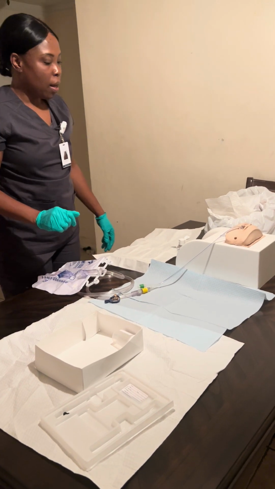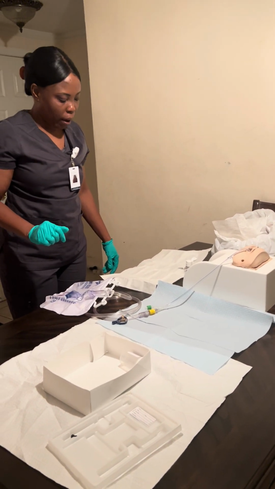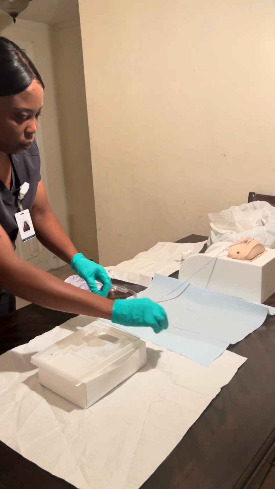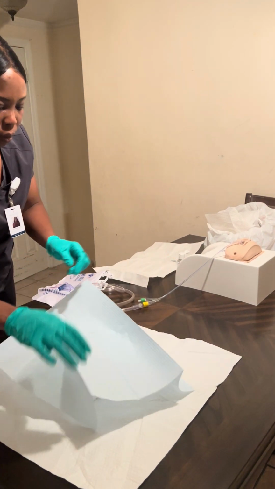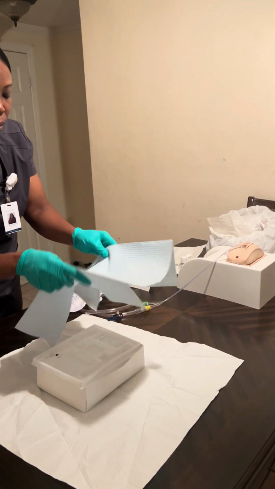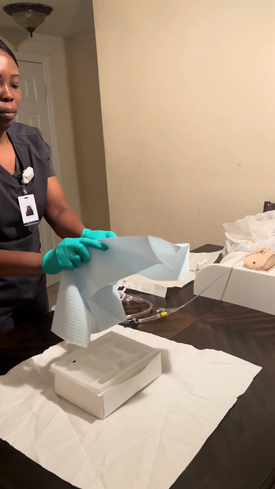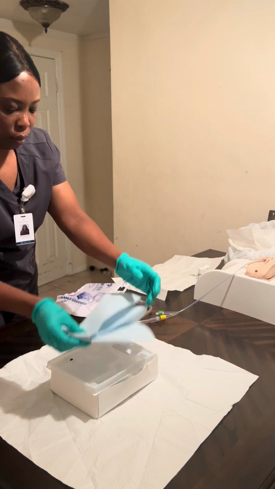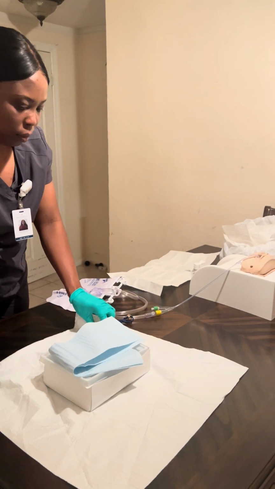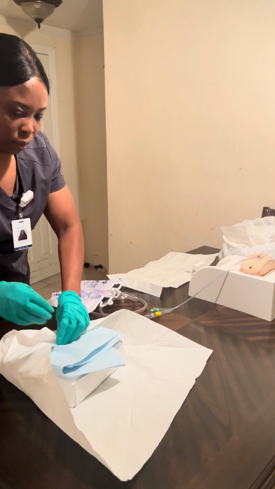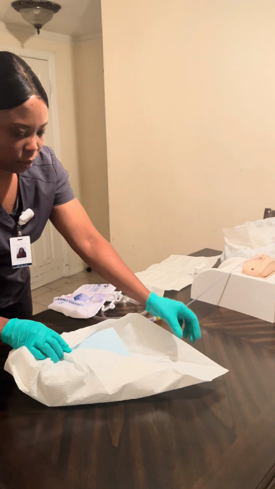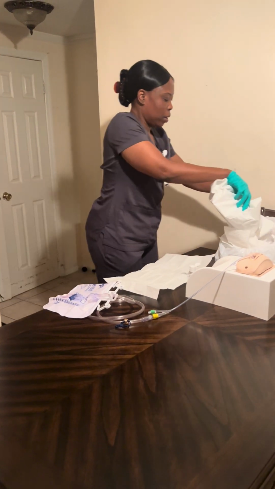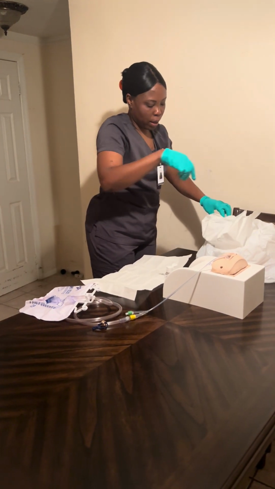Okay, Mrs. Smith, now I'm gonna clean everything, okay? I put everything in the garbage. Make sure not to touch it.